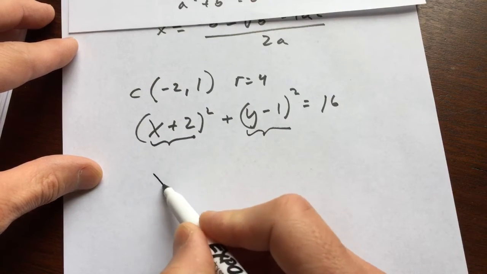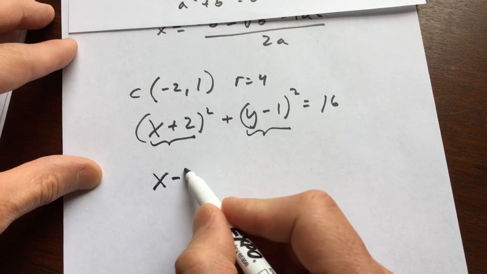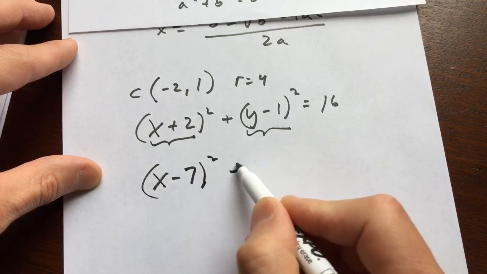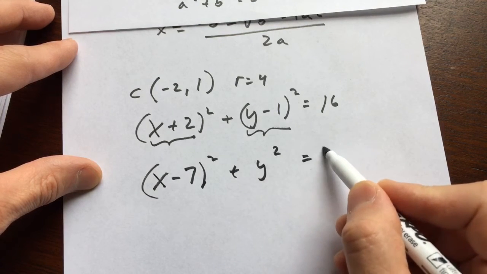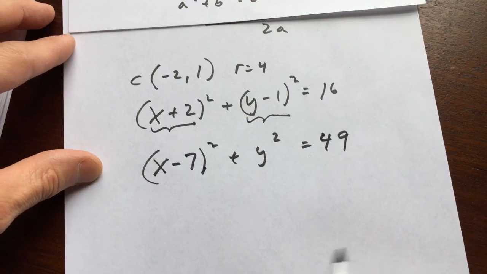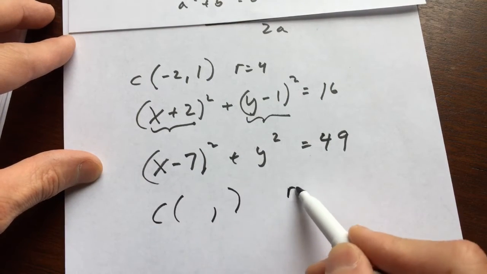Say they give you the equation of a circle, and say it's like this. x minus 7 squared plus y squared equals 49. So can anybody tell me what the center of this circle is and what the radius is?